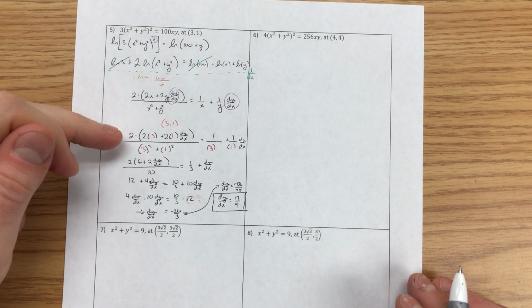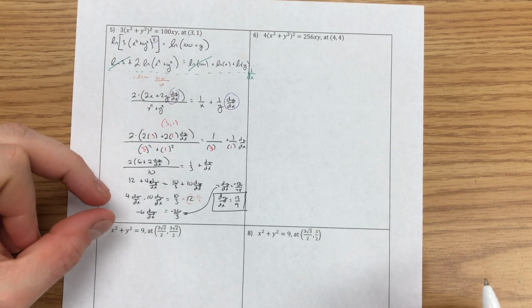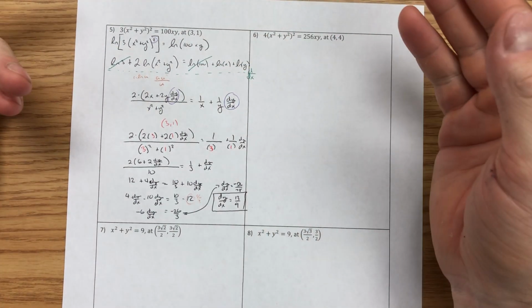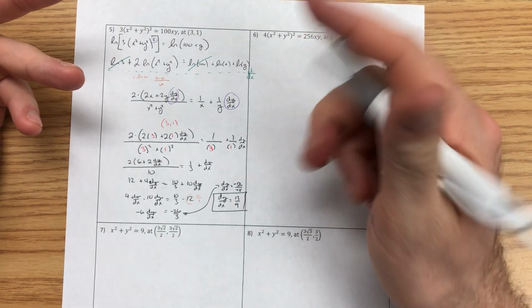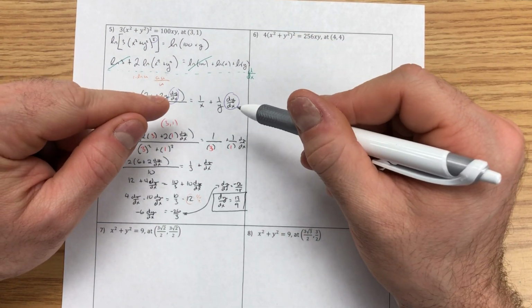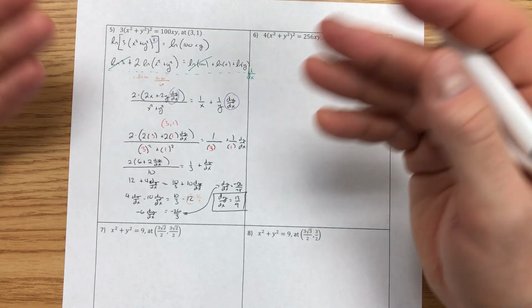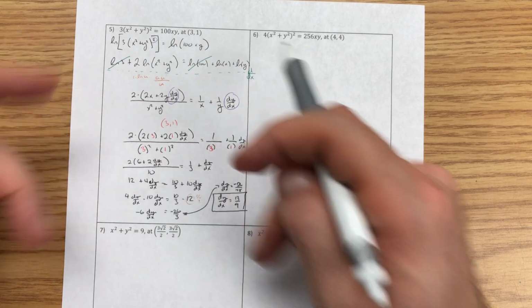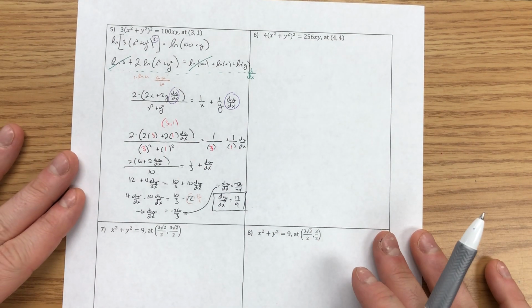And so albeit there was a lot of arithmetic and a lot of algebra going on right here, the process isn't bad. If you can simplify it using logarithms, do so, but ultimately you're finding dy dx. And if you can, like in number 3, isolate that, you've got a formula, that's awesome. If not, if it looks too complex, you don't need to do that. You can just go ahead and plug in your value and solve right there.